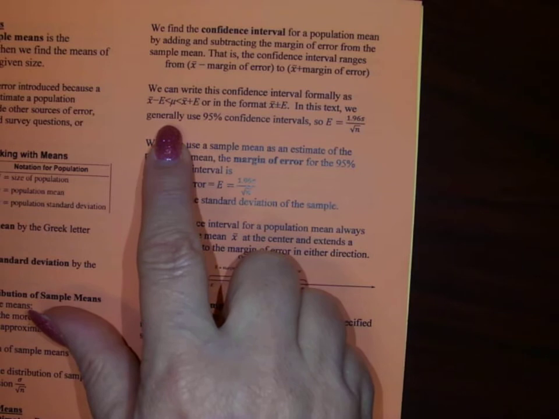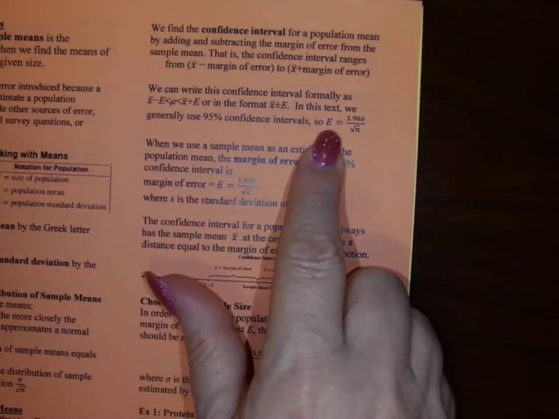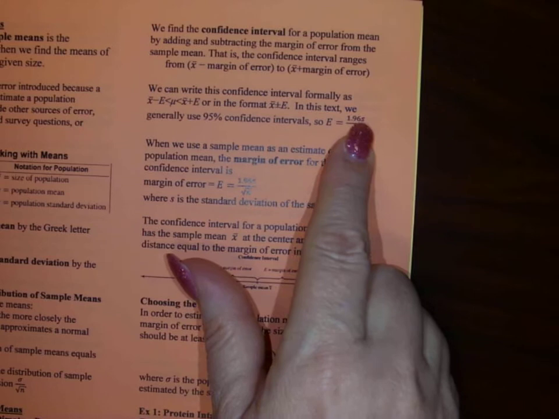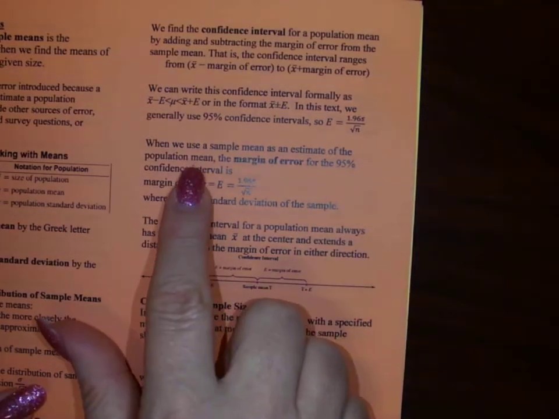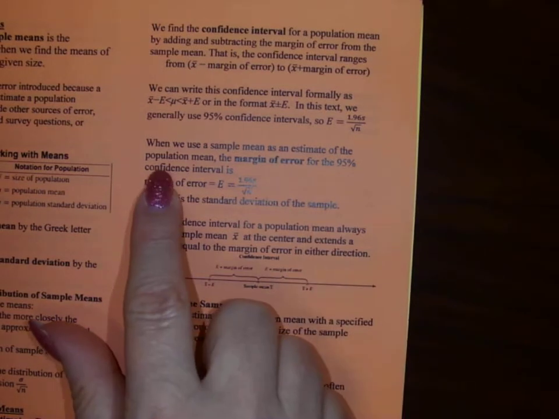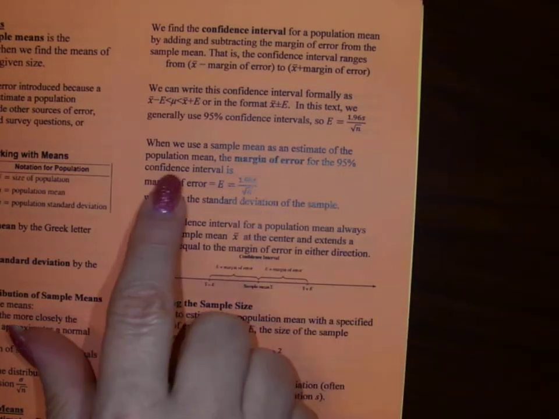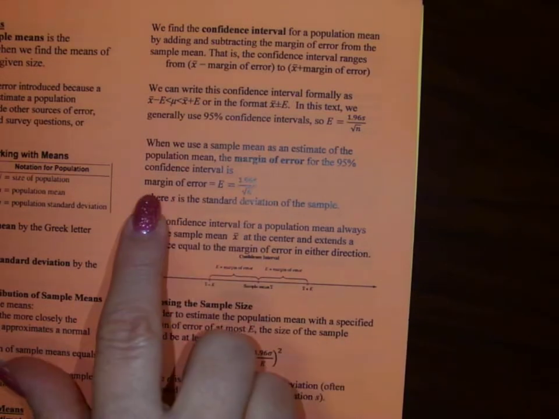And for a 95% confidence interval, E will be equal to 1.96 s divided by the square root of n. We can use a sample mean as an estimate of the population mean, and the margin of error for a 95% confidence interval will look like this.